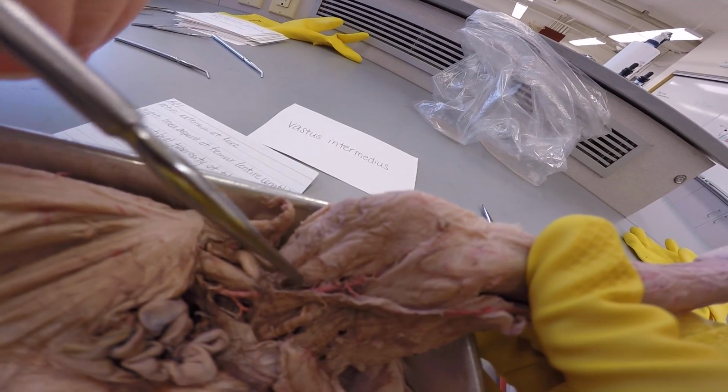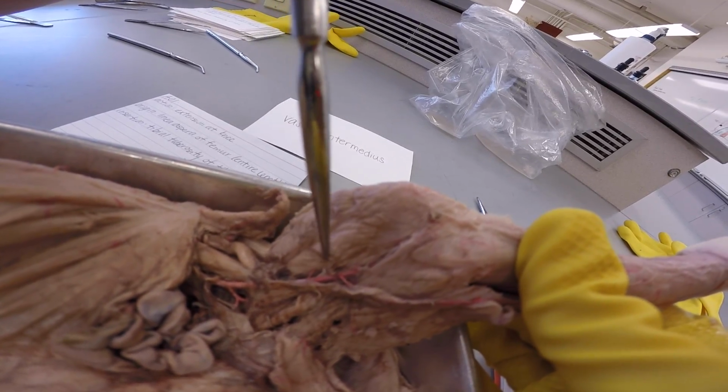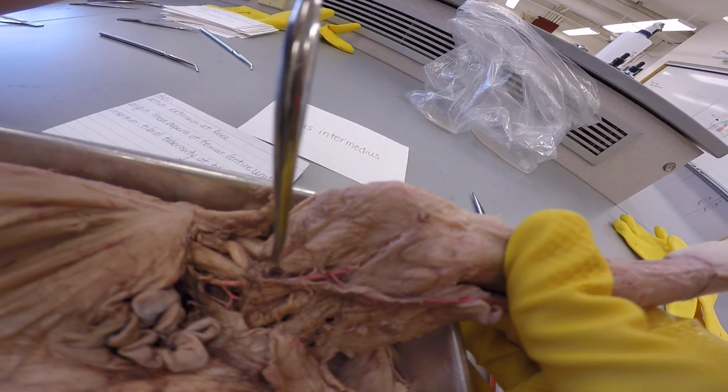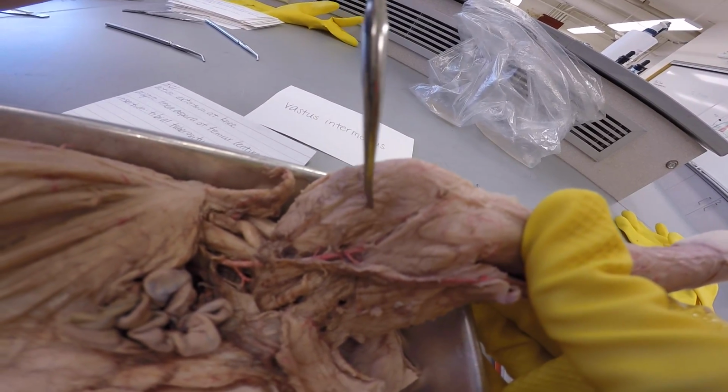This is the Vastus Medialis. It originates at the linea aspera of the femur, the entire length. It inserts at the tibial tuberosity of the tibia, and it does extension at the knee.